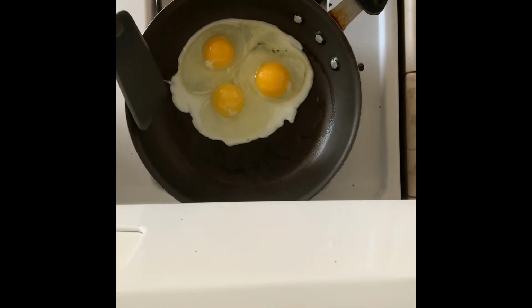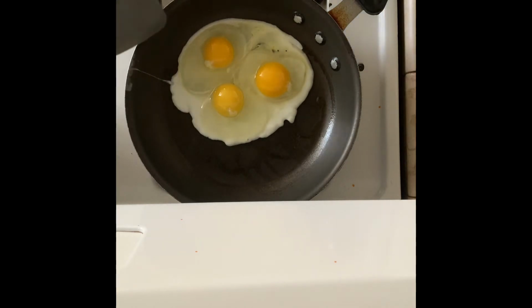So we can see that the eggs are slowly becoming more and more solid.